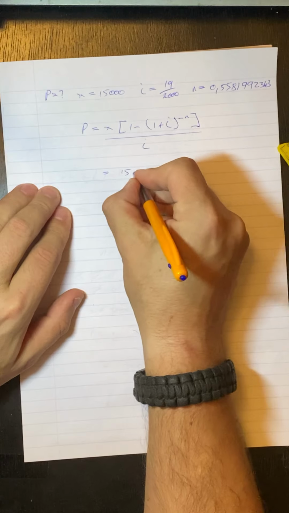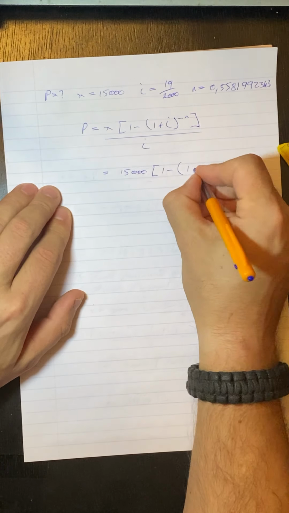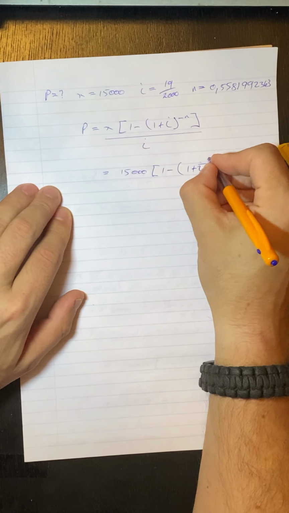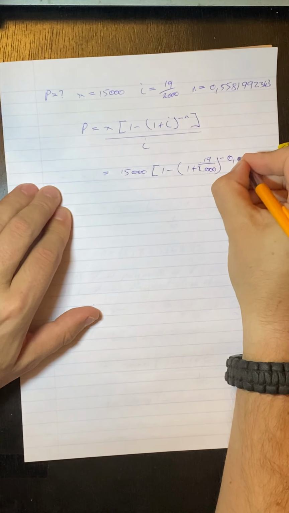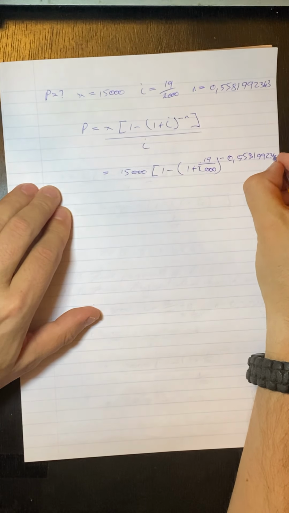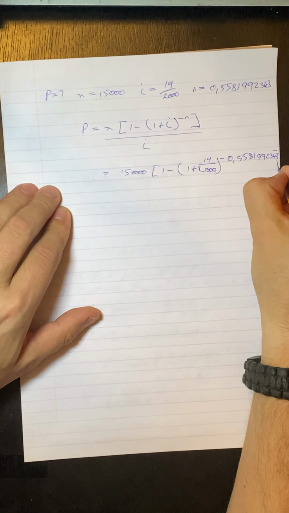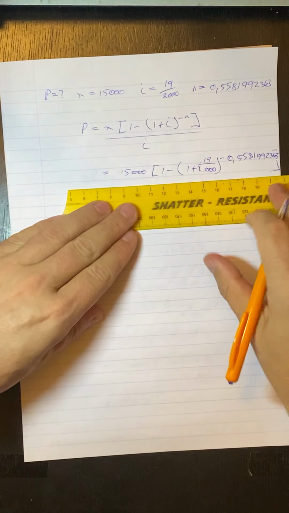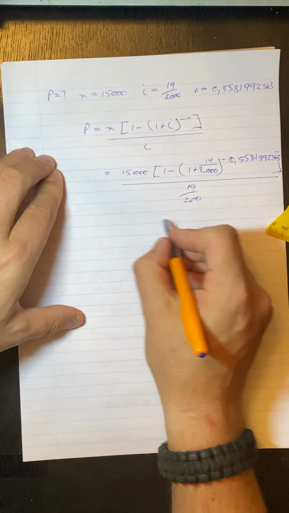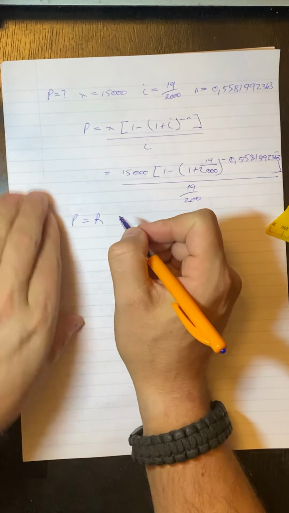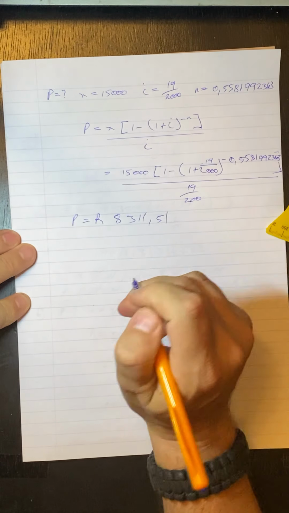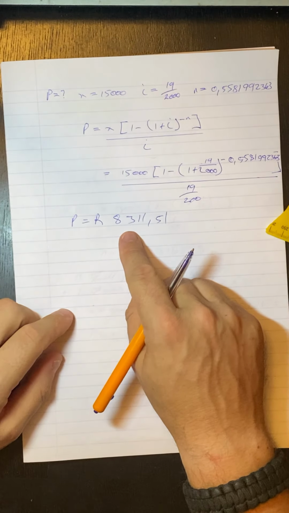And we get 15,000, sorry, this is over 2,000, to the minus 0.5581992363. Okay, just going to try and close my bracket there. All over 19 over 2,000. Okay, punch that on the calculator and you will get P is equal to 8,311 Rand and 51 cents. Okay, so that's at the 50th time period.